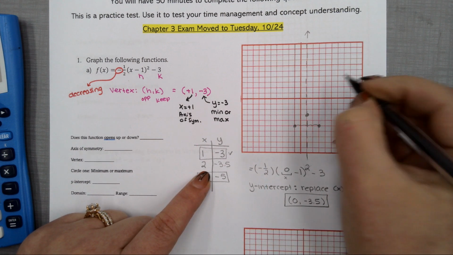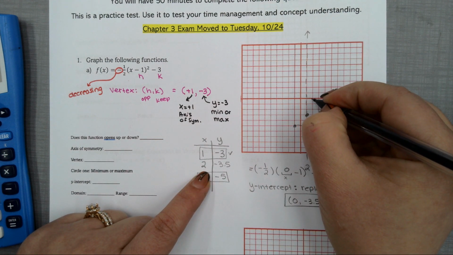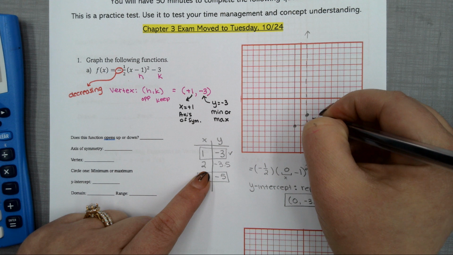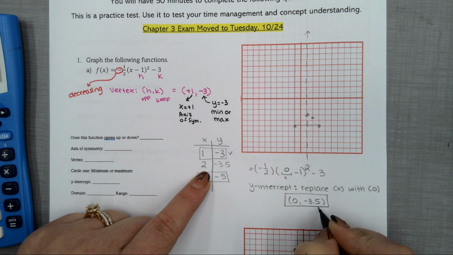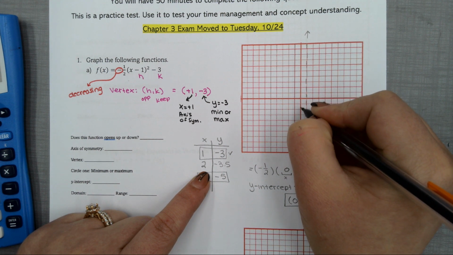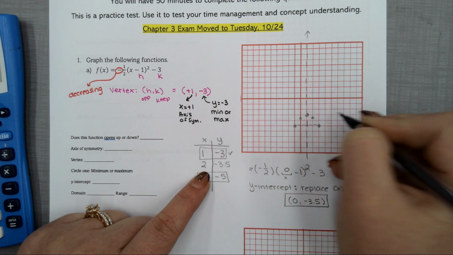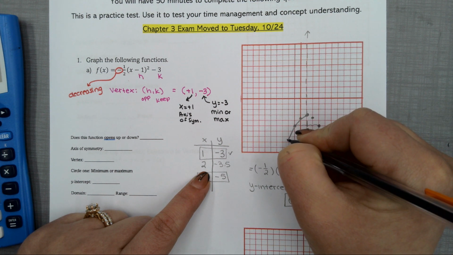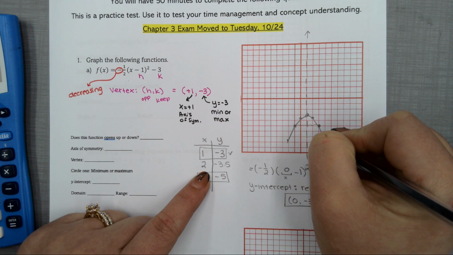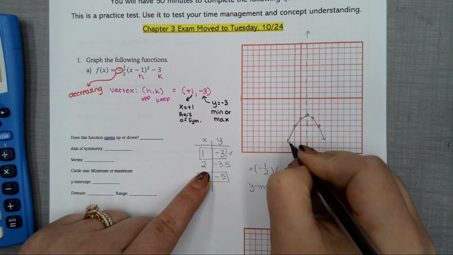And then at 2, here's 1, here's 2. 1, 2, 3.5, as well as 0, 1, 2, 3.5. So we don't really need to reflect here because it kind of happens automatically. But in the event that it doesn't, just go ahead and reflect your y-intercept, and we have our function.